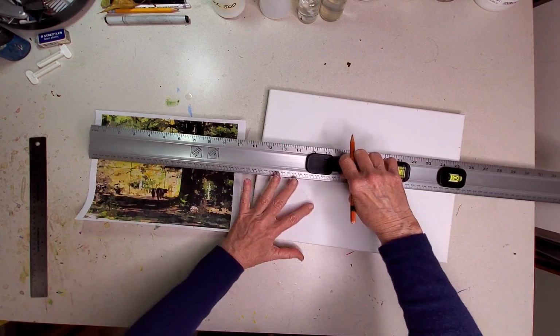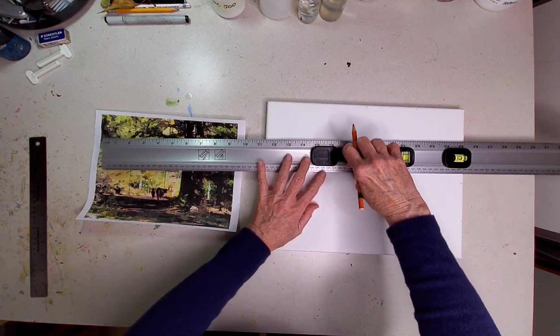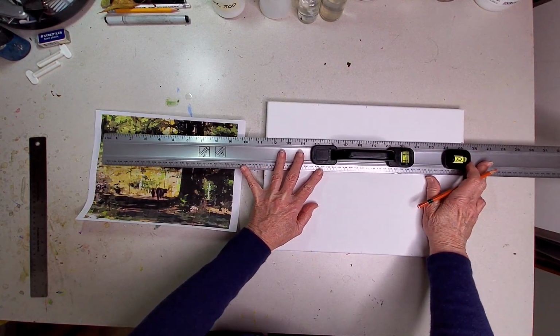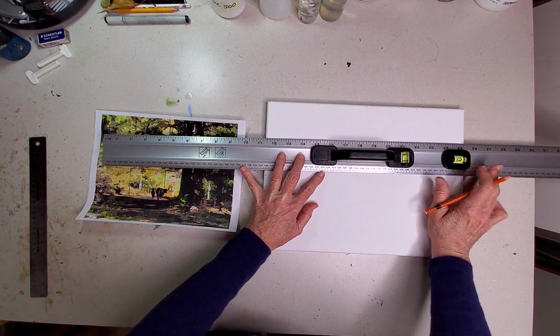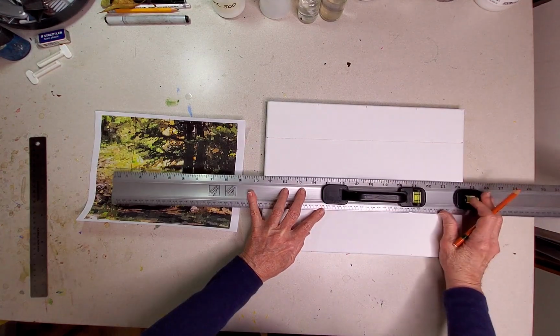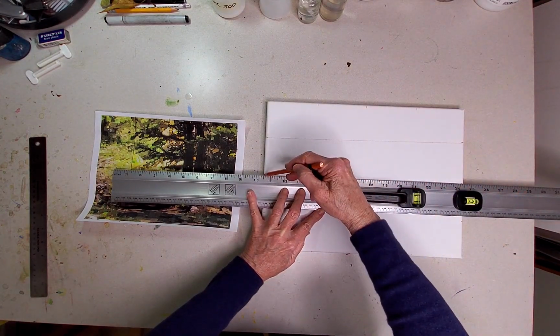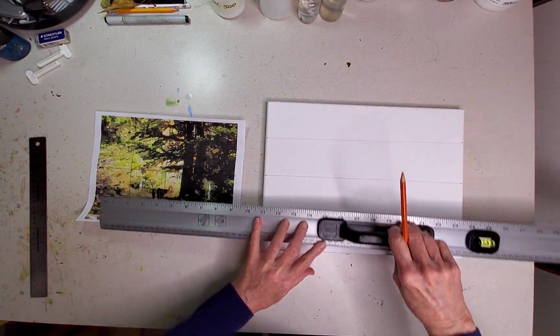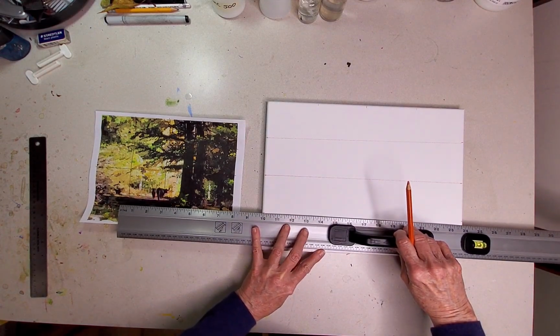And I might as well connect these ones while I'm here. So once you've got your marks set out, then you just go ahead and connect them. Looks like that one's off. I'll have to recheck it.